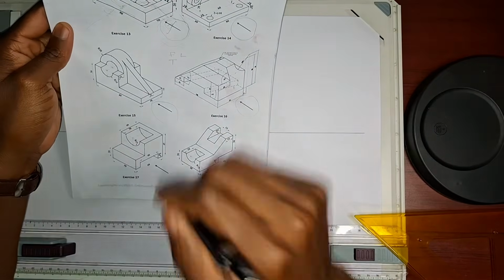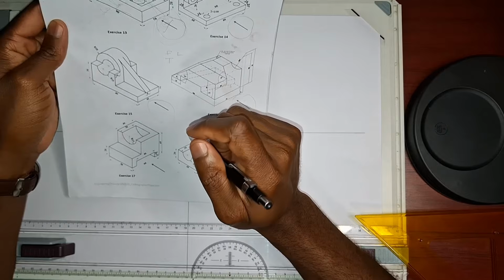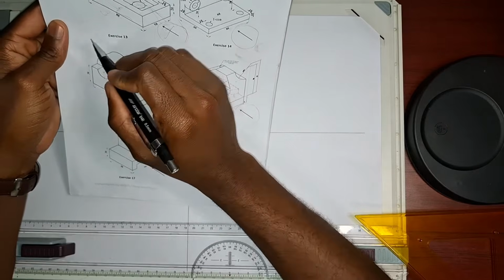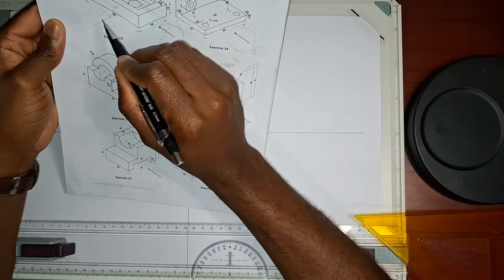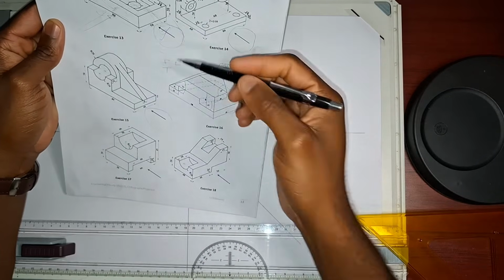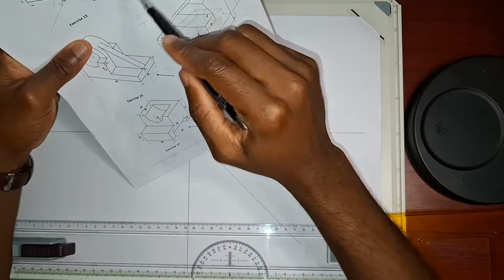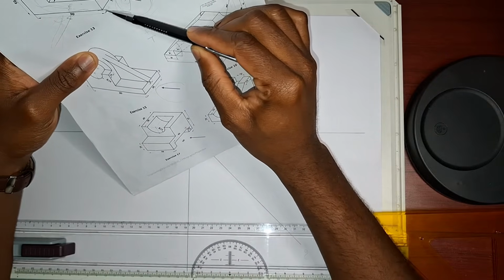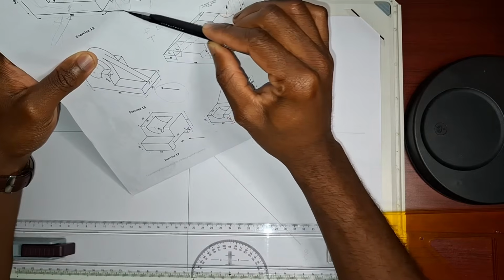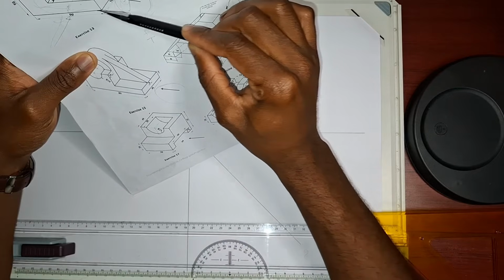I said the observation on this type of question is supposed to be 0 degrees or 180 degrees relative to the object. If we're observing the front view, the observation is supposed to be 0 or 180 degrees relative to the object.